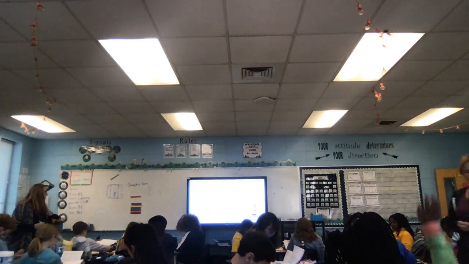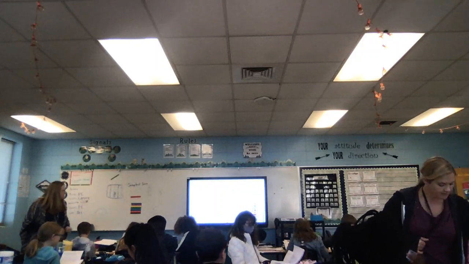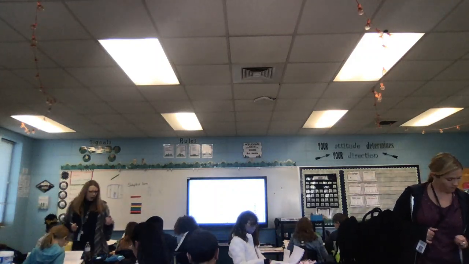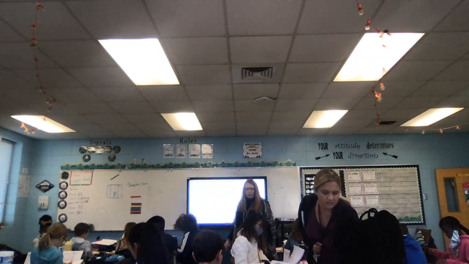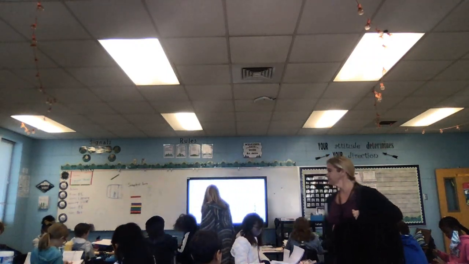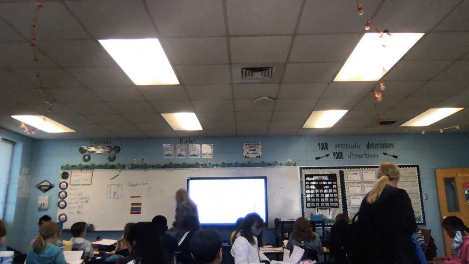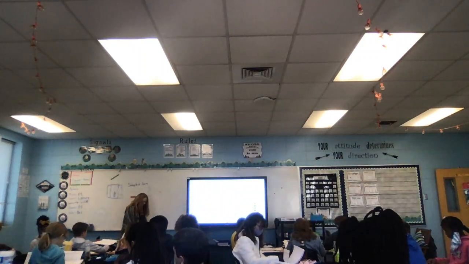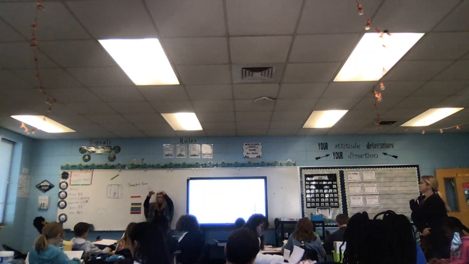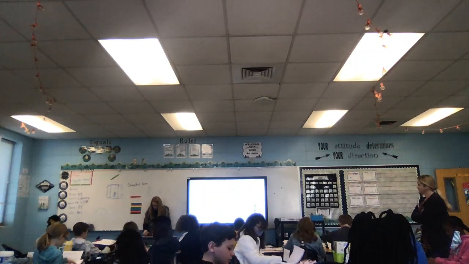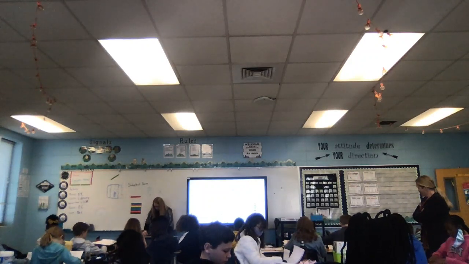Okay, so now we're going to compare 1/4 of a brownie to 3/4 of a brownie. In the middle of your napkin, bring over 1/4 from one of your wholes and 3/4 from your other whole, and stack them right there.